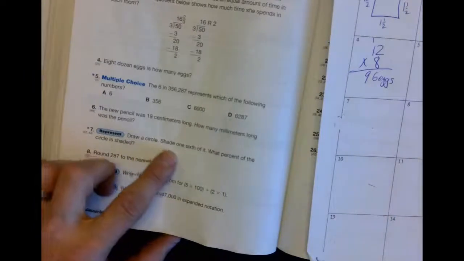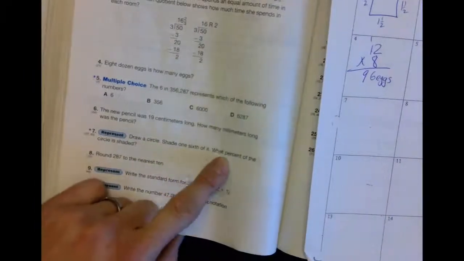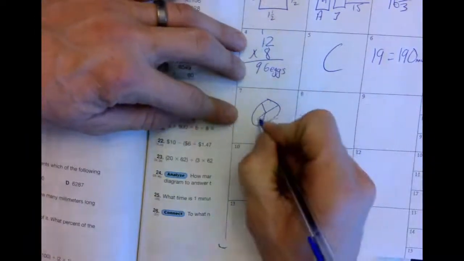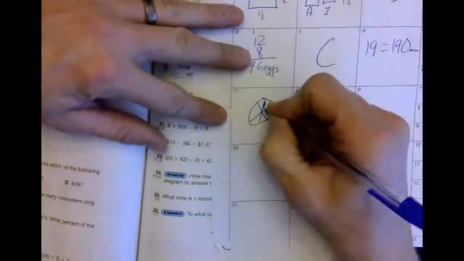I got time for one more. Number 7. Draw a circle, shade 1/6 of it. What percent is shaded? Okay, so drawing this circle, you're going to need a Y that's upside down and upside right. Whew, pretty good. 1/6.